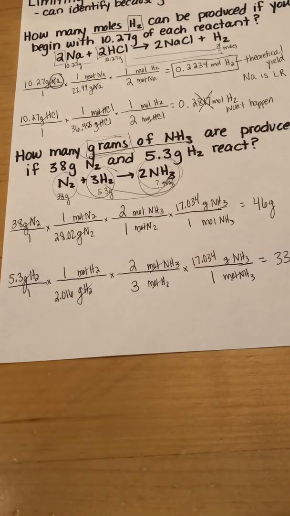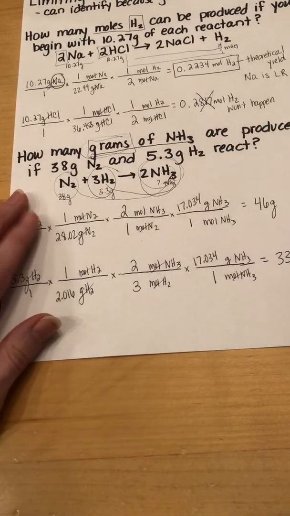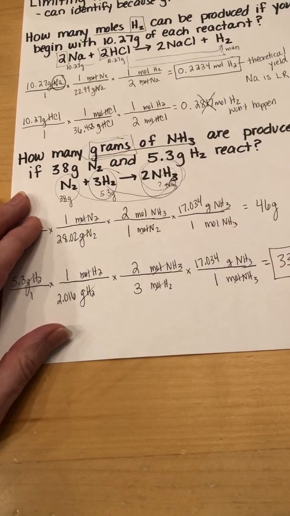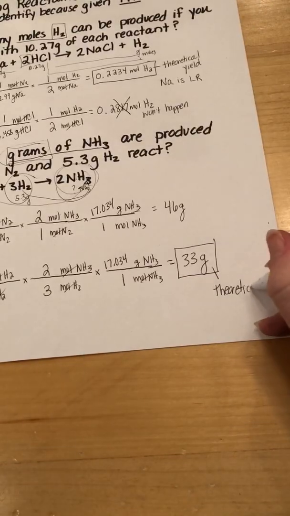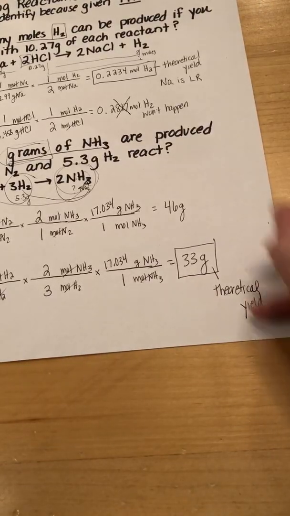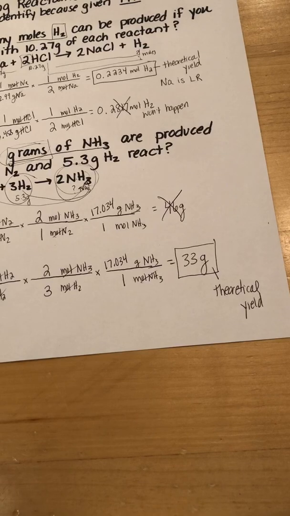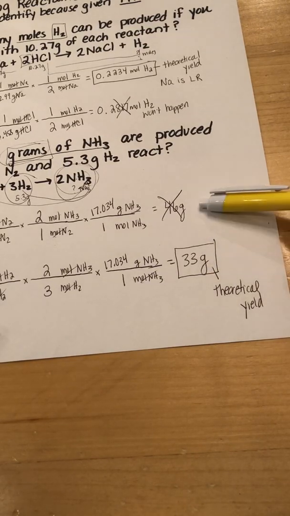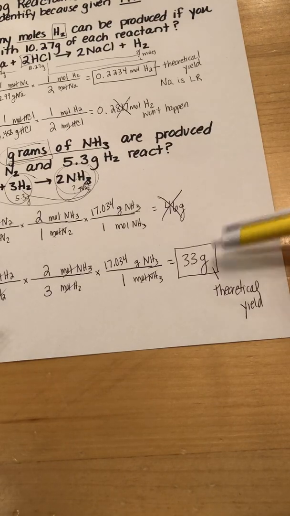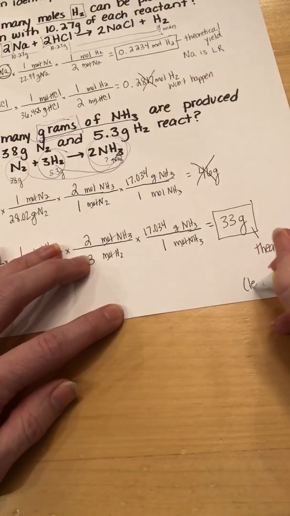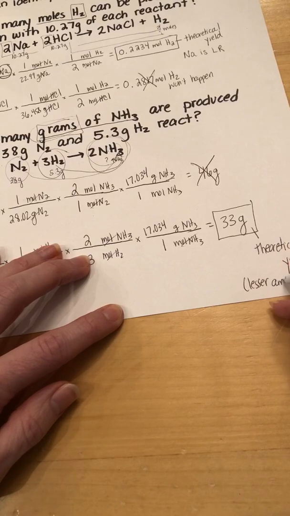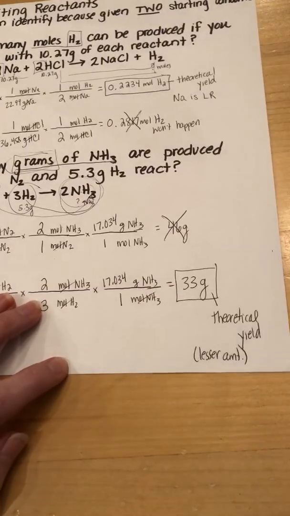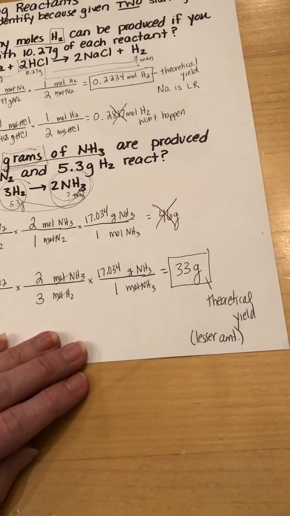So this is the part where I have to pause. I have to compare my two answers. You always go with the smaller number. That is going to be our theoretical yield. This other one will not happen. Don't use it for anything. It's not possible because you will run out of this before you would ever get to that amount. So you always go with the lesser amount whenever you are calculating your theoretical yield for a problem.